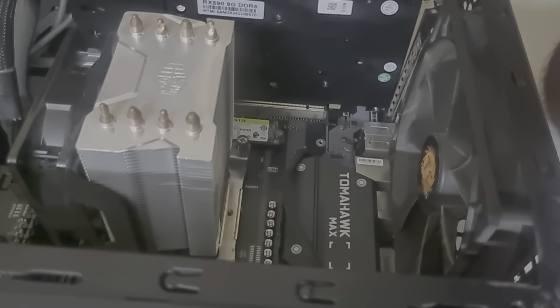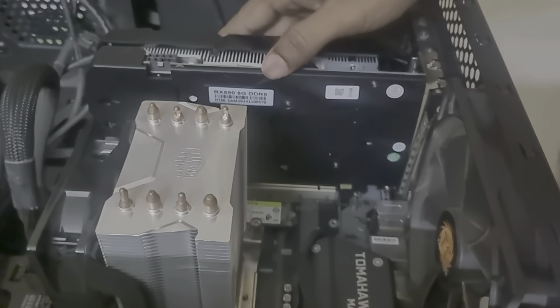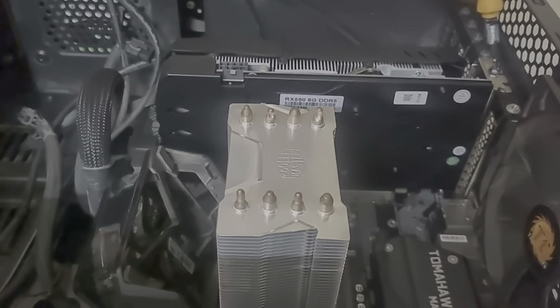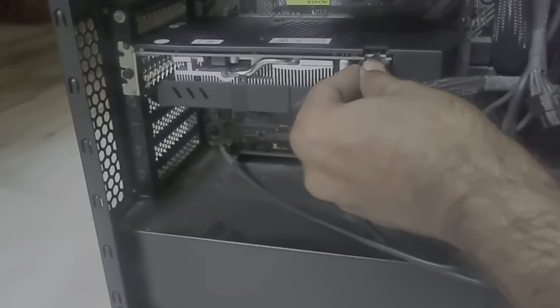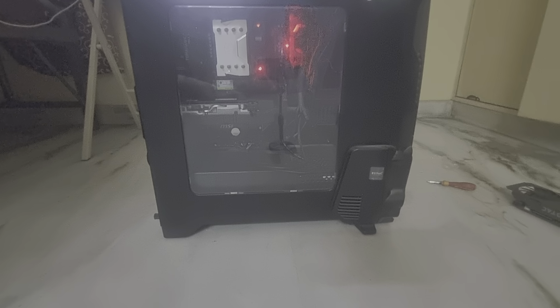So today in this video I'm going to install this Chinese RX 590 graphics card from China. It says they're from AMD, but this is a complete Chinese graphics card. It's another copy of the RX 580 series. So this is the RX 590. Let's quickly install it and see if it works well in our computer.